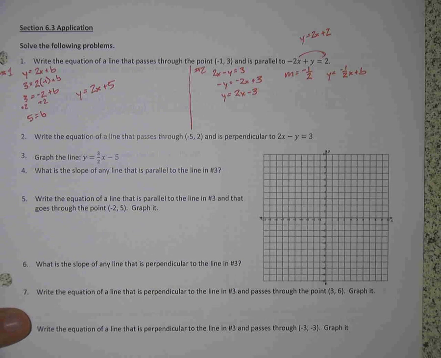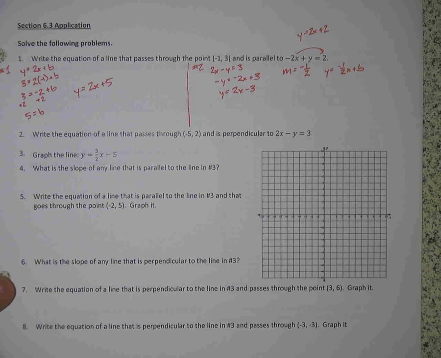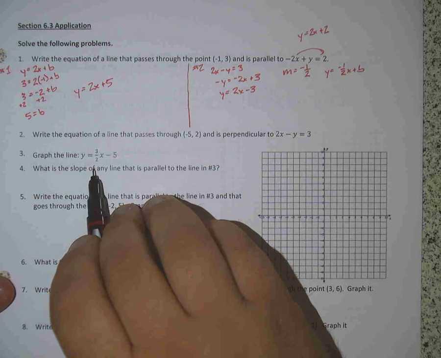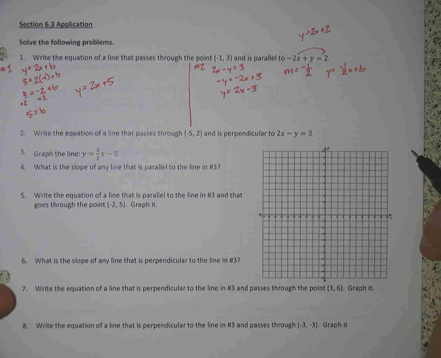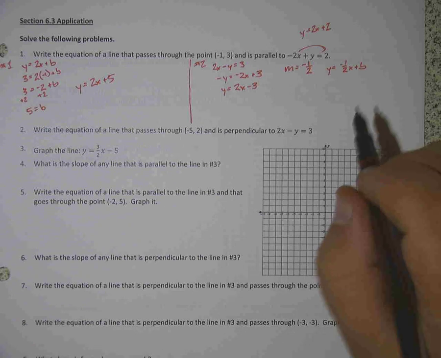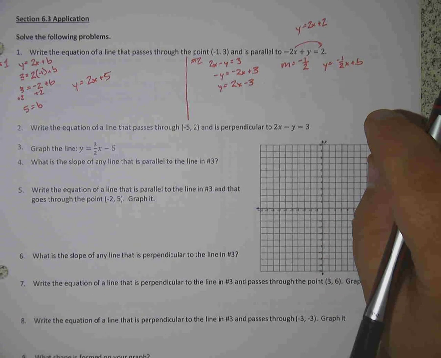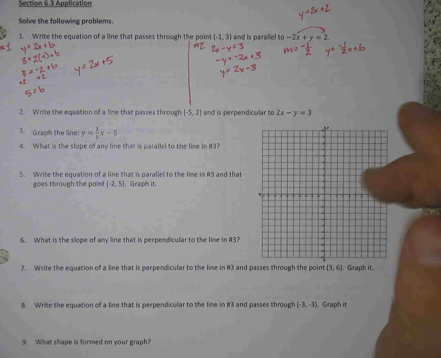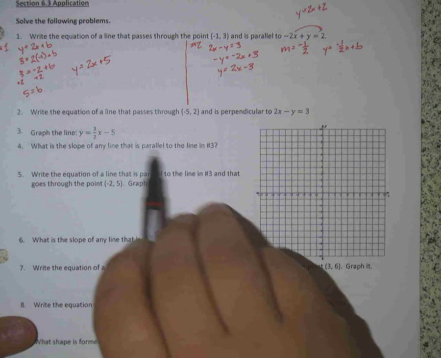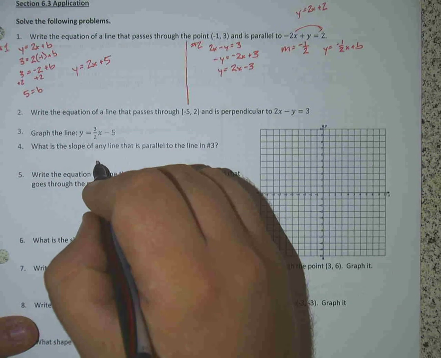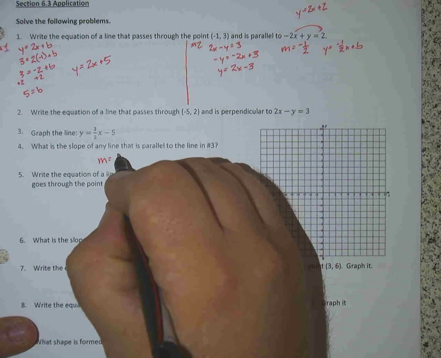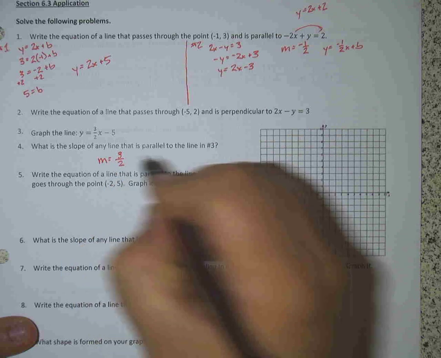For the next one here, we're going to graph a line. We're graphing the line y equals 3/2 x minus 5. I'm going to go ahead and let you do that part. That's just graphing in slope-intercept form, and I know that you guys can do that at this point. The next one says, what is the slope of any line that's parallel to the line in number 3? Parallel means the same slope. So you're going to say that the slope is 3/2.